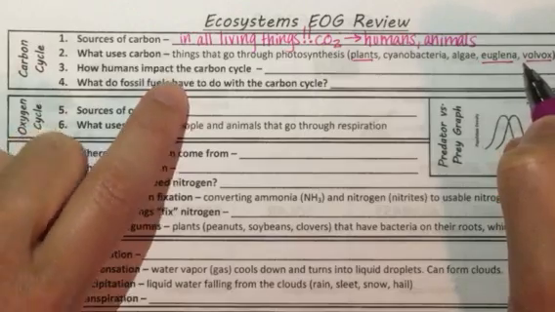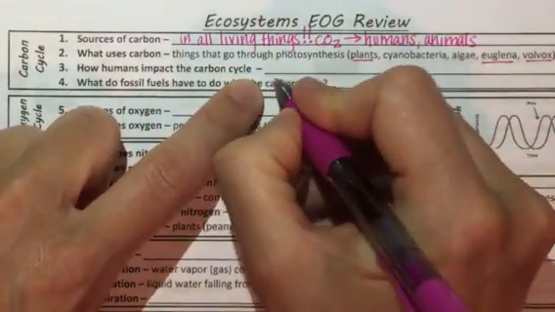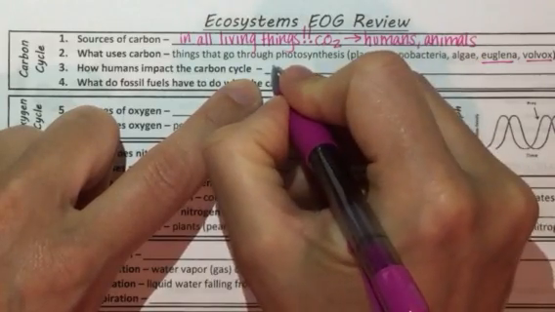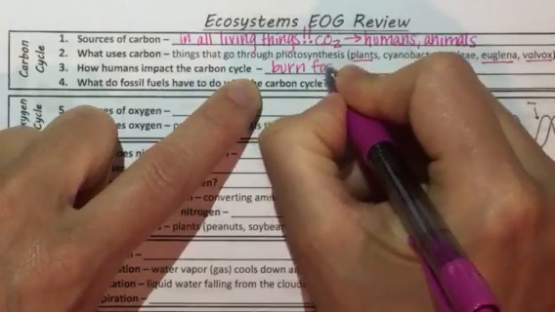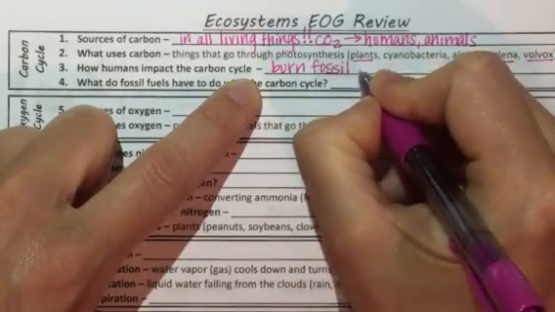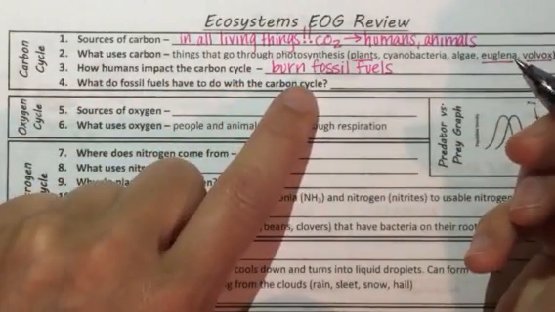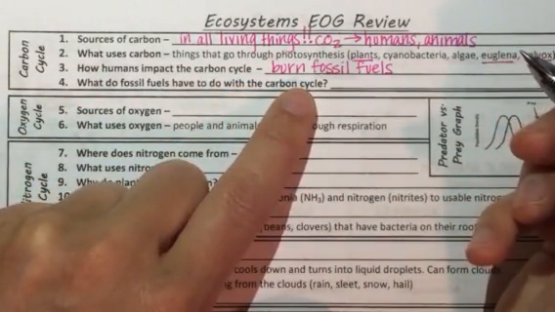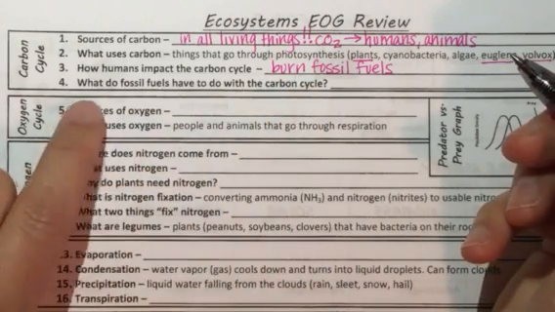And how do humans impact the carbon cycle? So in a diagram, typically you're going to see that we burn fossil fuels. So you may see a factory giving off CO2. You may see cars giving off CO2.